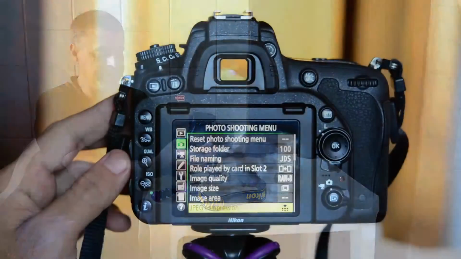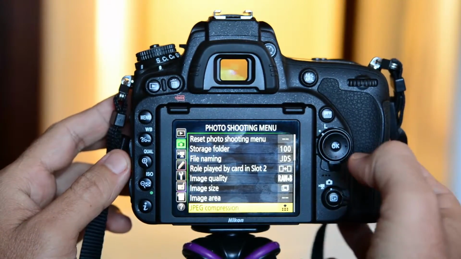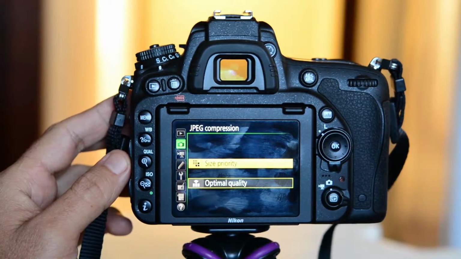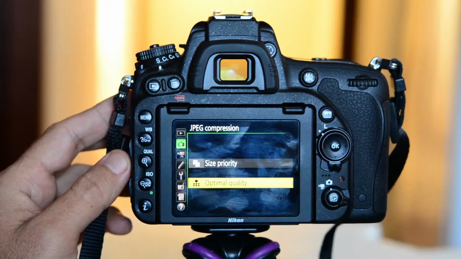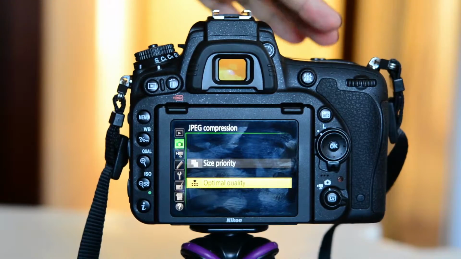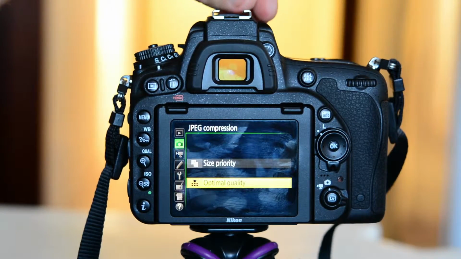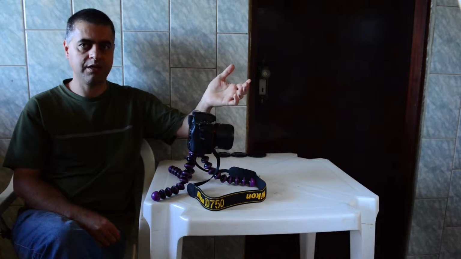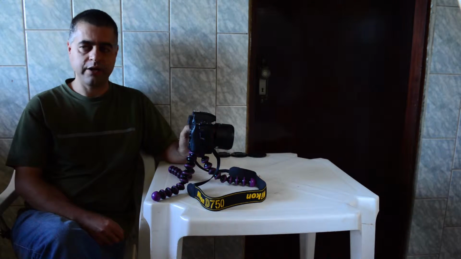Now let's go back here, JPEG compression. Let's press OK. In JPEG compression, we have size priority and optimal quality. Well, if you are worried that the card in here is not big enough to store pictures, maybe you want to think about size priority.